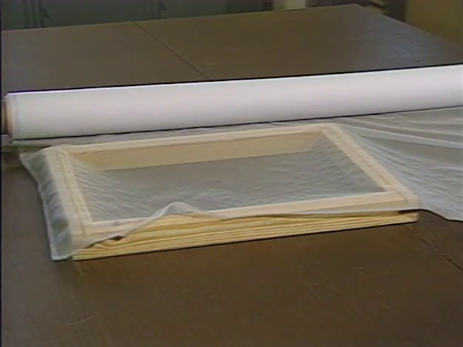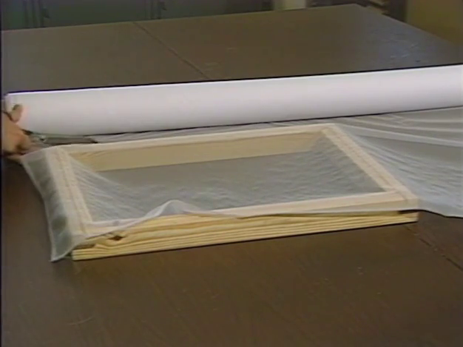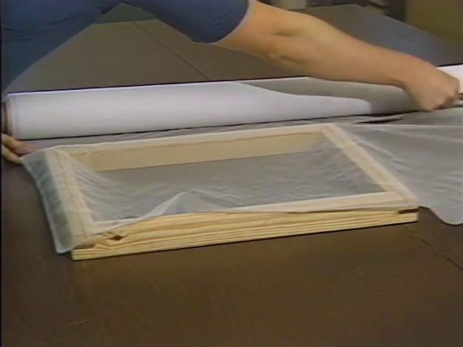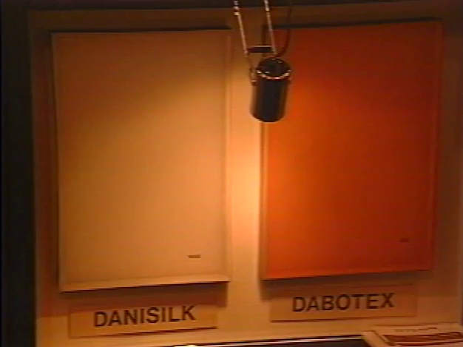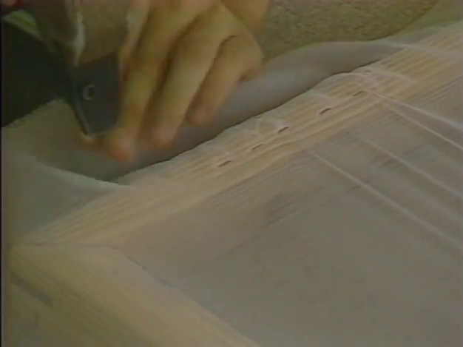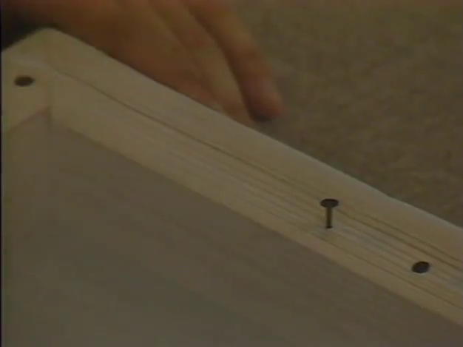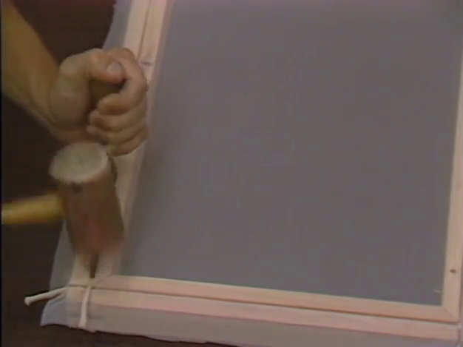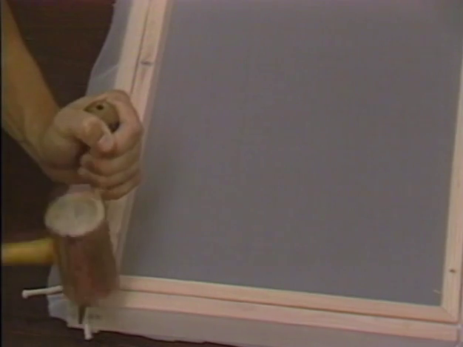Organdy is an inexpensive fabric that is frequently used in schools and businesses for work that does not require long runs or an extremely fine mesh screen. Silk, nylon, polyester, stainless steel mesh, and metallized polyester are other fabrics often used to make a screen. Some means of stretching the screen fabric is needed. Heavy-duty staples, tacks, or strips of heavy cord are often used for hand production. Screen stretching devices are available from several manufacturers.